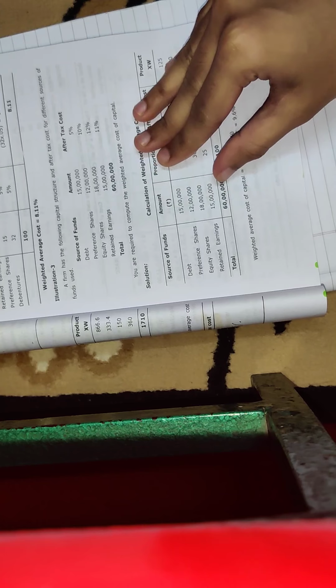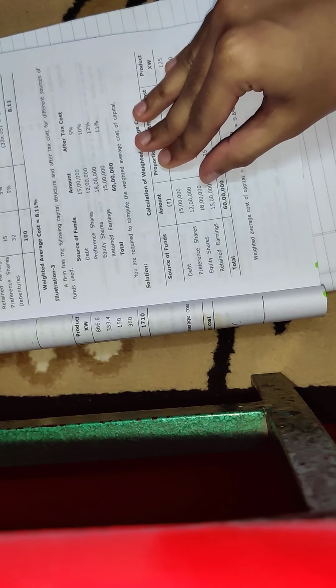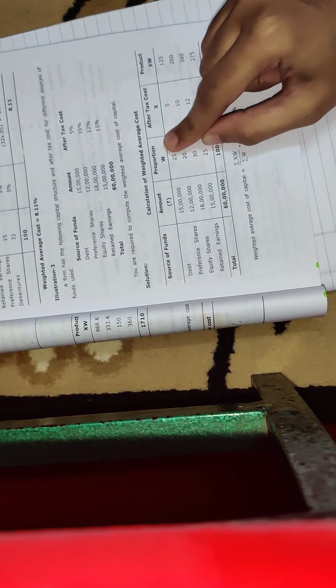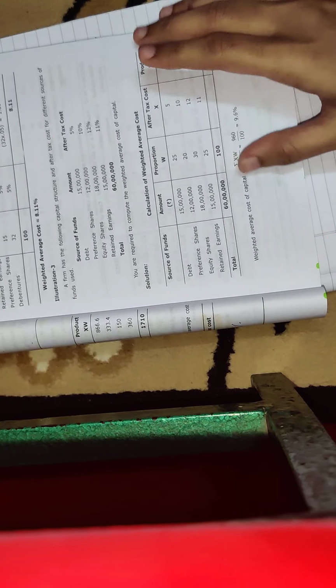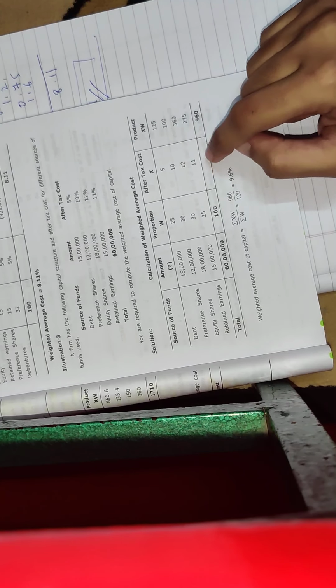That is 15 lakhs divided by 60 lakhs, 12 lakhs divided by 60 lakhs, 18 lakhs divided by 60 lakhs, and 15 lakhs divided by 60 lakhs, in order to find out your proportion. Take the total of the proportion. Now take the after tax cost, that is 5, 10, 12 and 11.